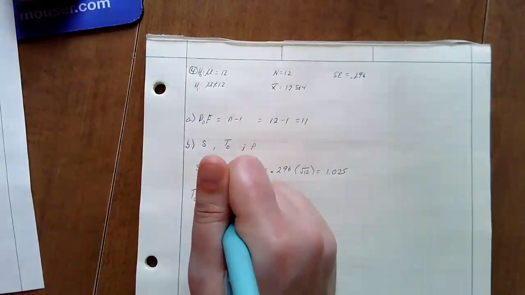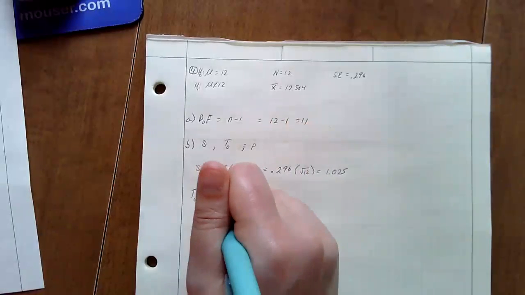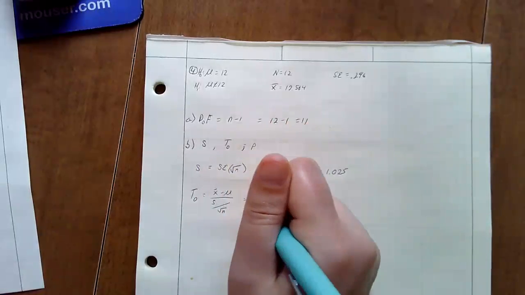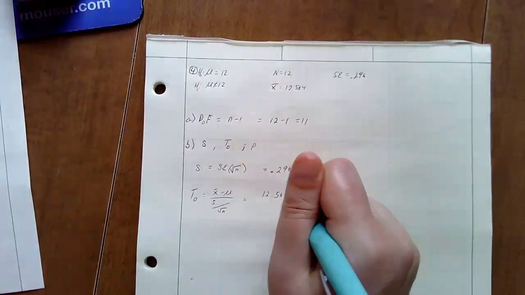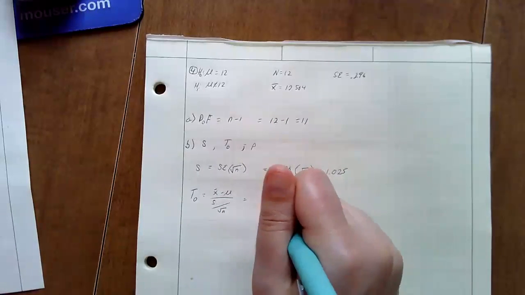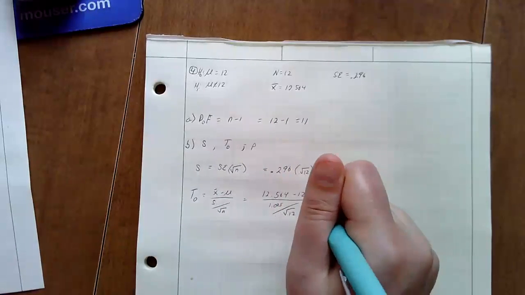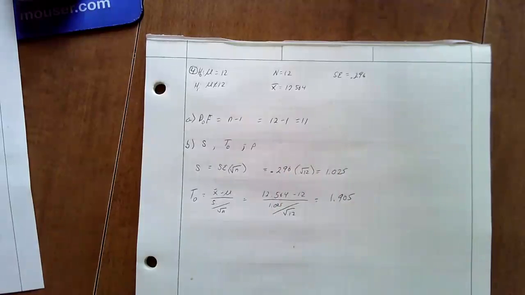Now that we have our standard deviation, we can go ahead and calculate our test statistic, and that is equal to x bar minus mu over the sample standard deviation divided by the square root of n. And so we have 12.564 minus 12 divided by 1.025 divided by the square root of 12. And so that crunches down to 1.905 as our test statistic. And the question asks us if it's possible to reject the null hypothesis at the 0.05 level of significance.